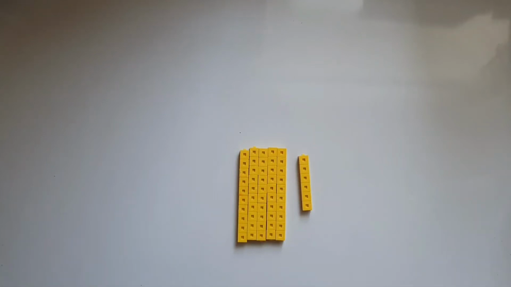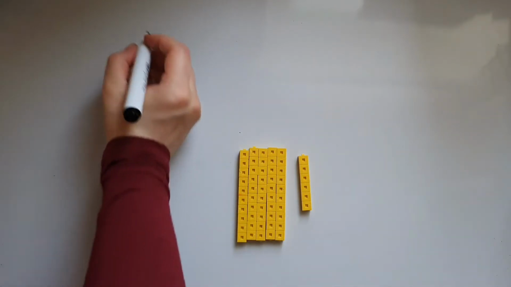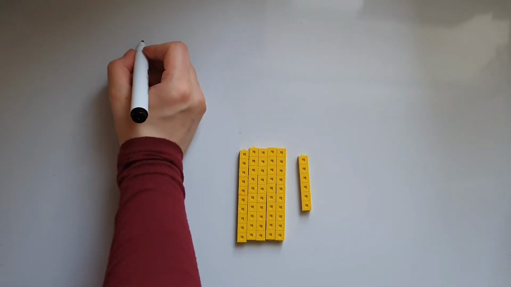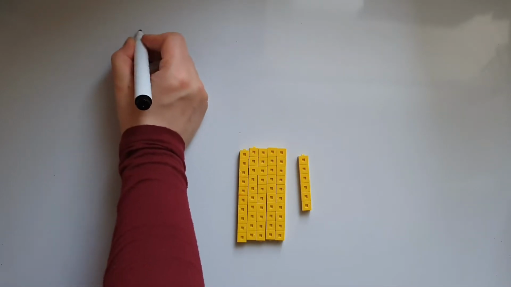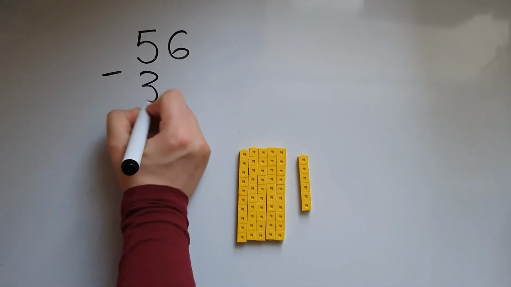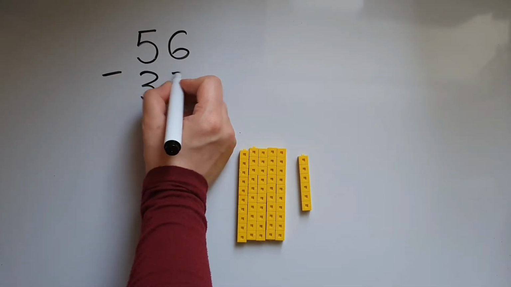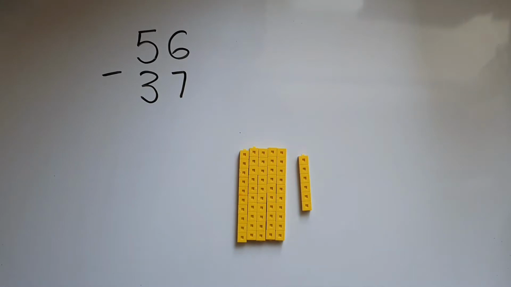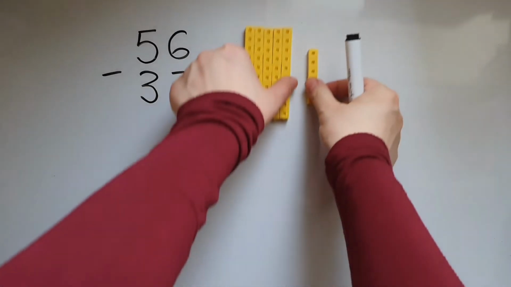In this video, we'll learn to subtract whole numbers. So I'm going to start with a simple calculation to do. If I have 56 and I want to take away 37 from it.